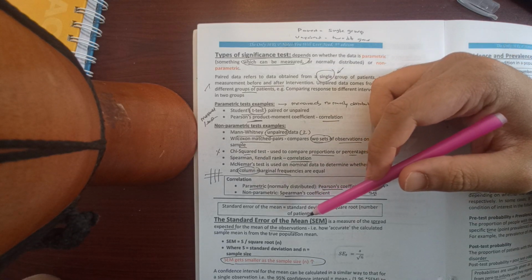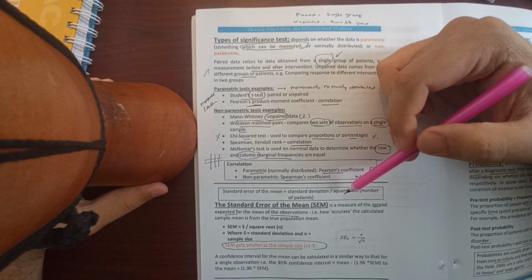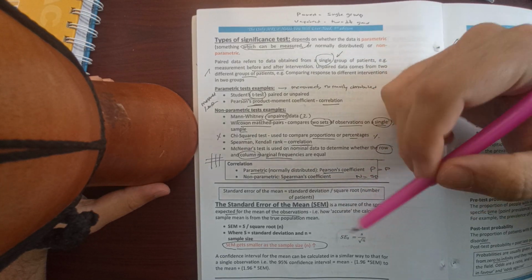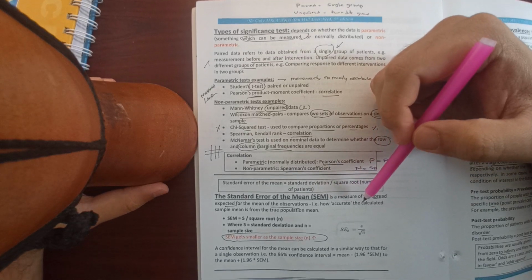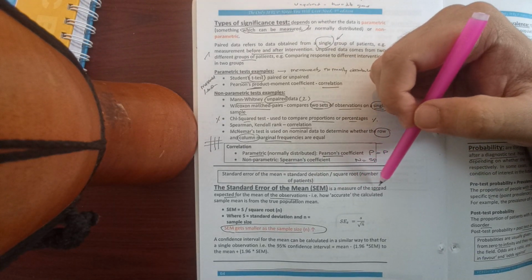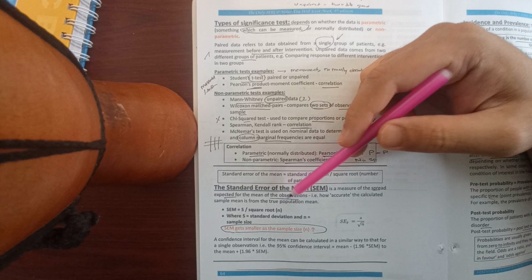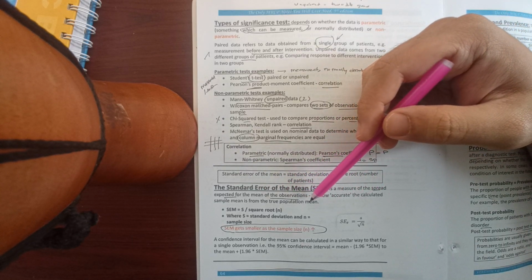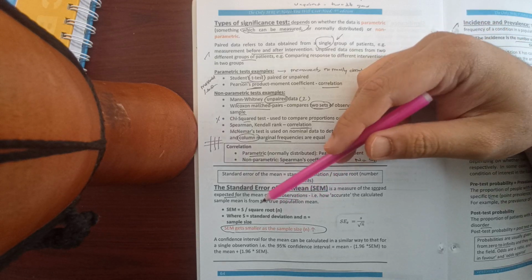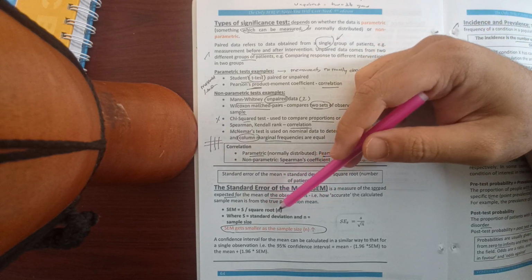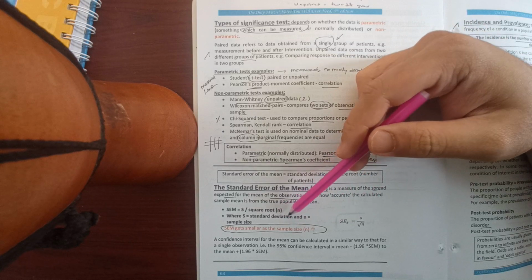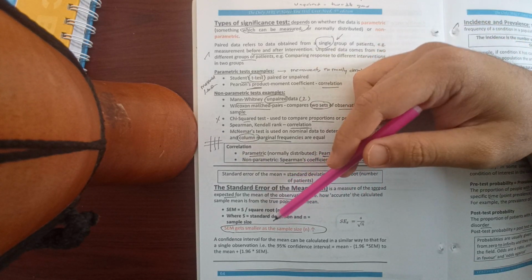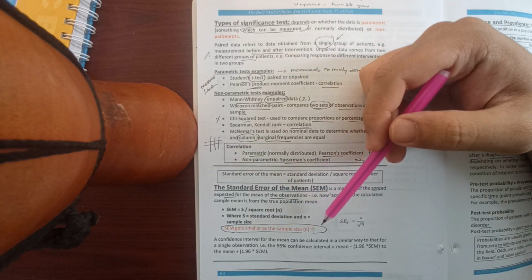The standard error of the mean is the standard deviation divided by the square root of the number of patients. It is a measure of the spread expected for the mean of observations, showing how accurate the calculated sample mean is compared to the true population mean. It equals S divided by the square root of n, where S is the standard deviation and n is the sample size. Standard error gets smaller as the sample size increases.